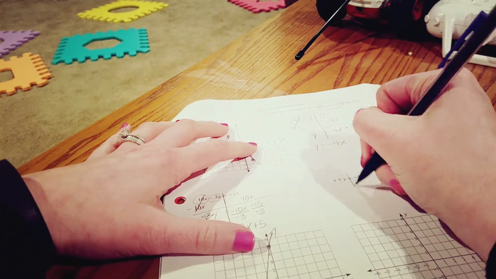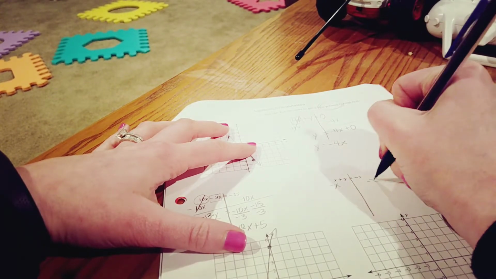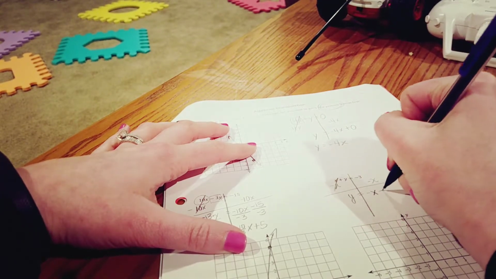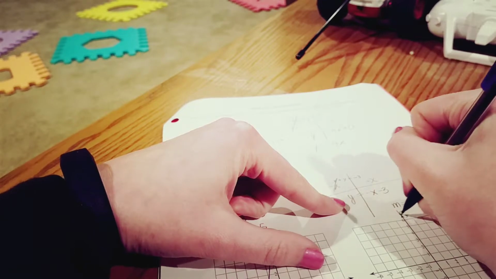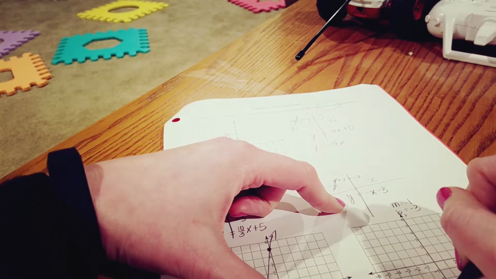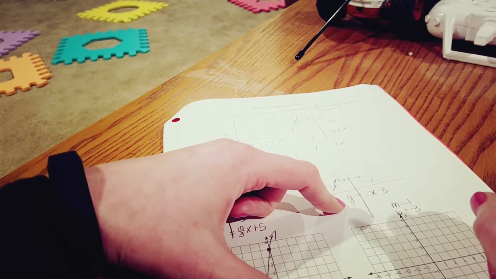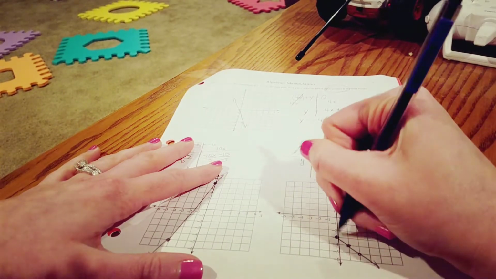Take a look at this one. Y is over here, but there's an x, so subtract the x. Y equals negative x minus 3. So my slope is negative 1, and my y-intercept is negative 3. Plot your y-intercept. From there, go down 1 to the right 1, down 1 to the right 1 to show your slope of negative 1. Connect your dots.